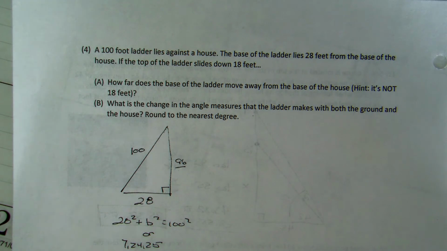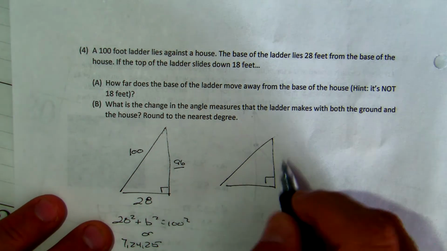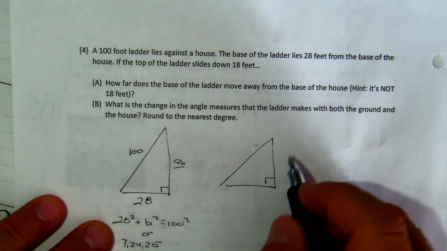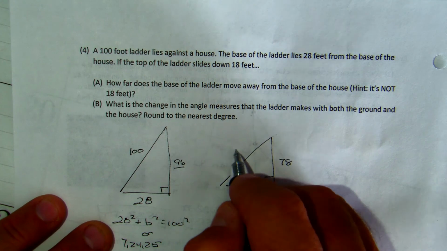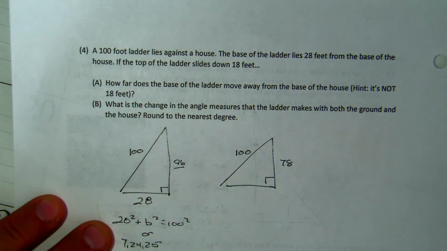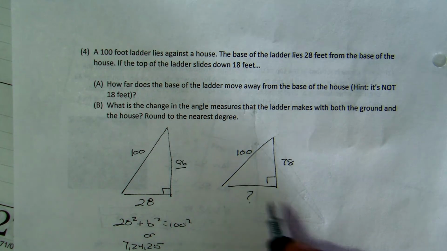All right. It then says the top of the ladder slides down 18 feet. Well, if I'm at 96 and I slide down 18 feet, that's 78 feet. Okay, this is still 100. All right. This is still 100. We're trying to figure out this.